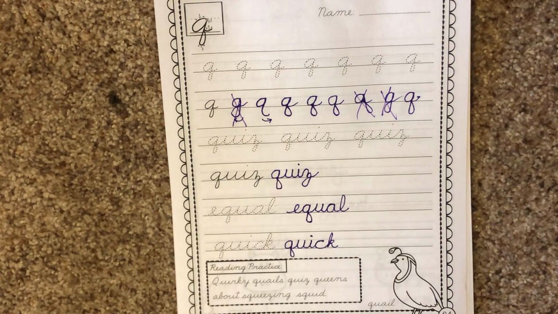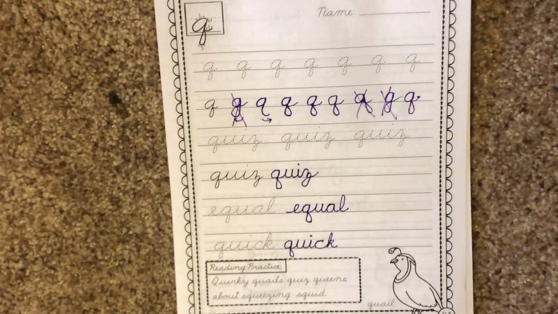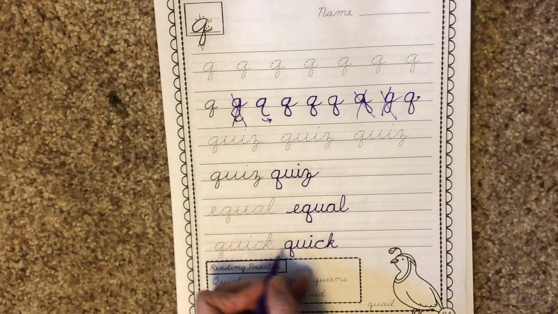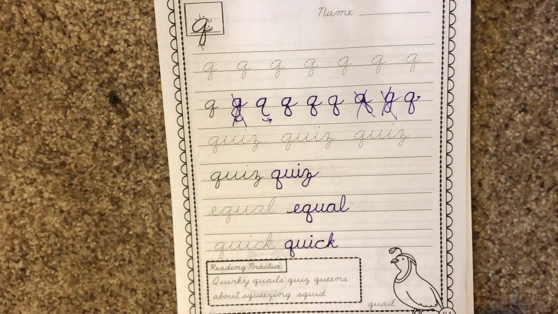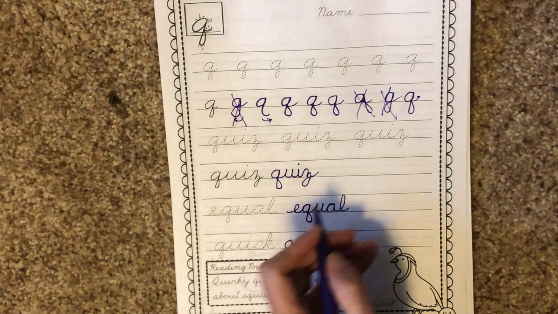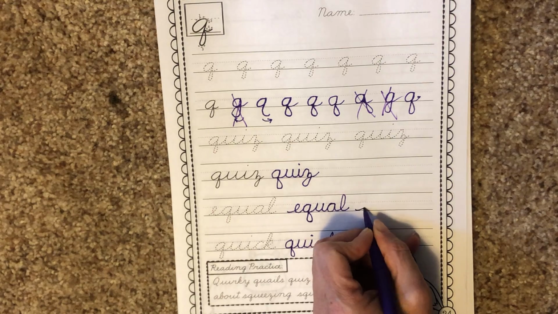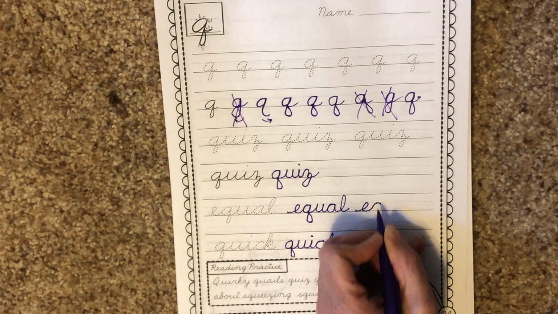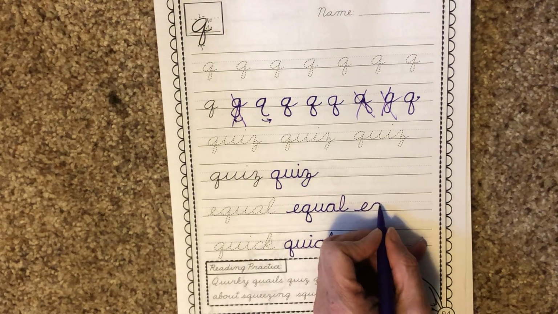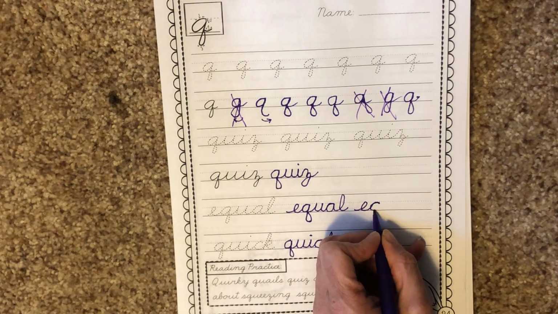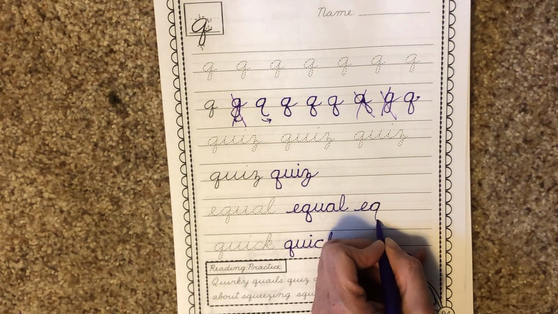And I just realized I forgot to say something when we talked about equal. Notice the Q starts up high, right? But the E ends low. So the Q is like the A and the D and the C. We have to go up, stop, beep, beep, beep, back it up, and make our Q.